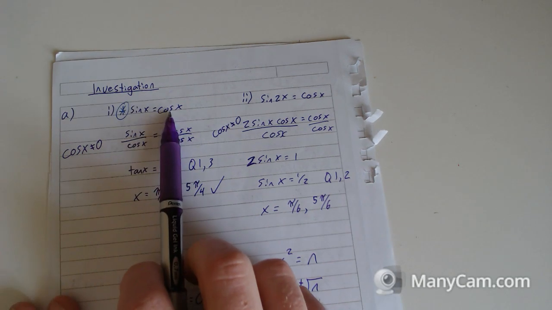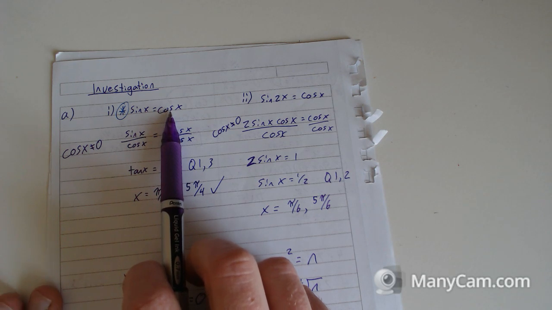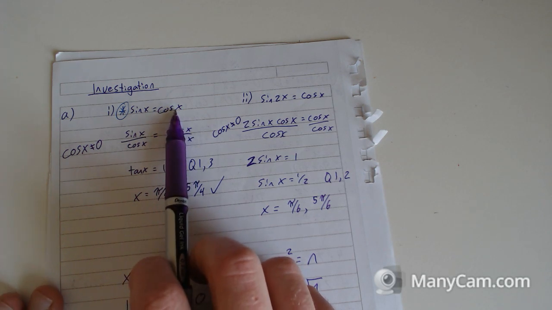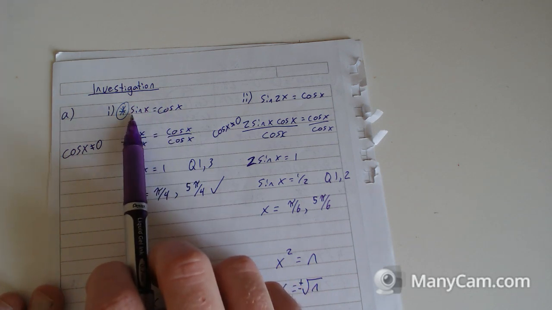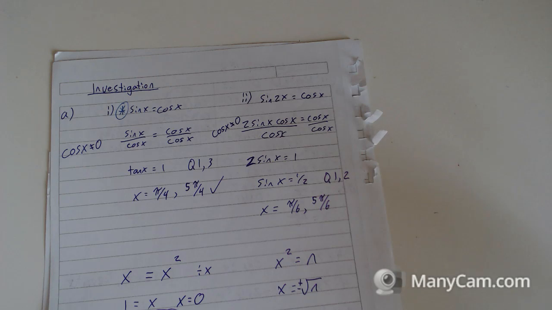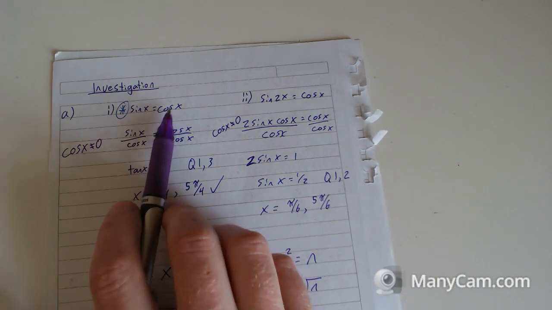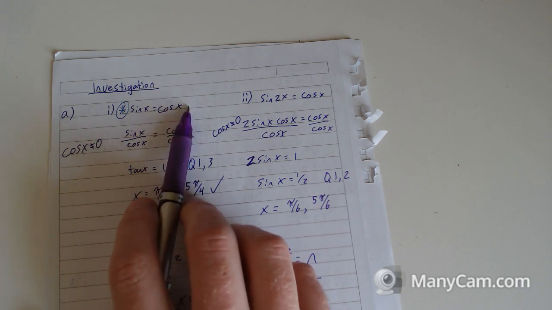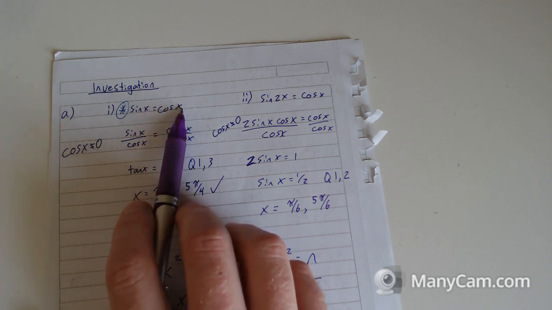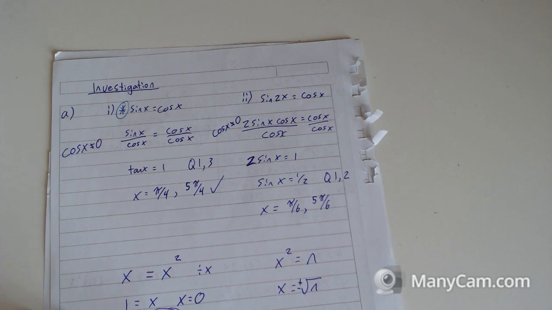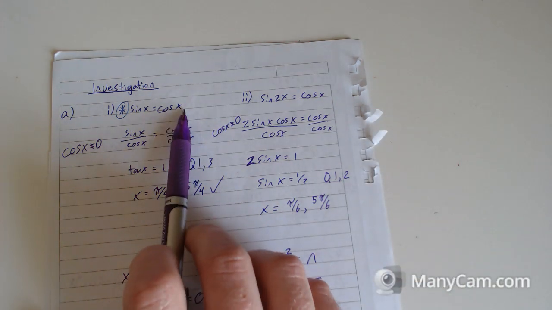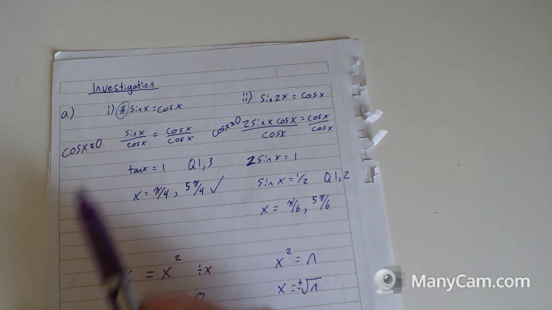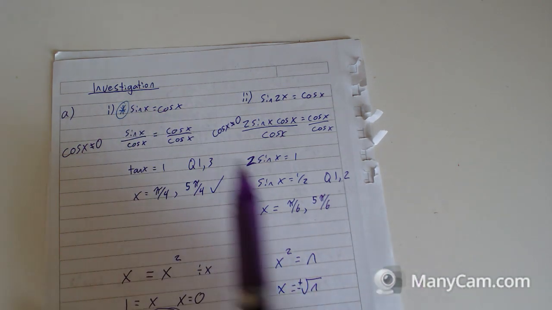So in the first one, could cos of x have been 0? If cos of x was equal to 0, then x would have to be pi over 2, the first instance of it. Since sine of pi over 2 is not equal to 0, it will not be a solution in this one.